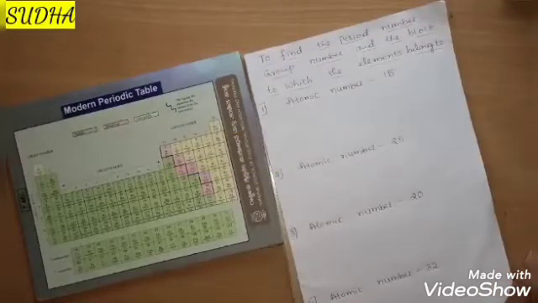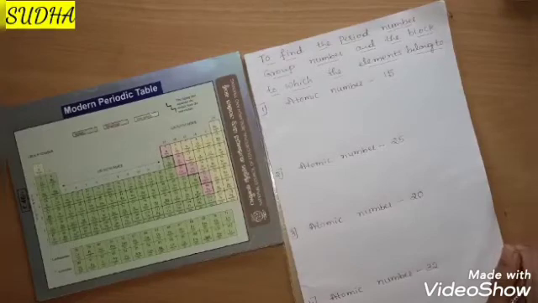Good morning, students. Today I am going to explain to you about the periodic table and some properties related to the periodic table, and also how to find the period number, group number and the block to which the elements belong.